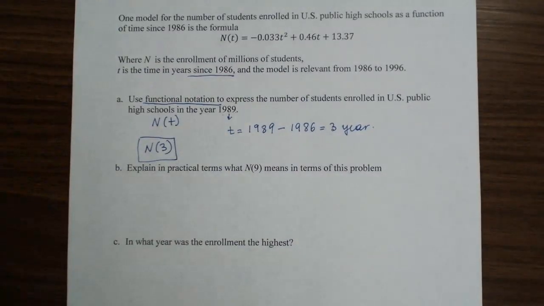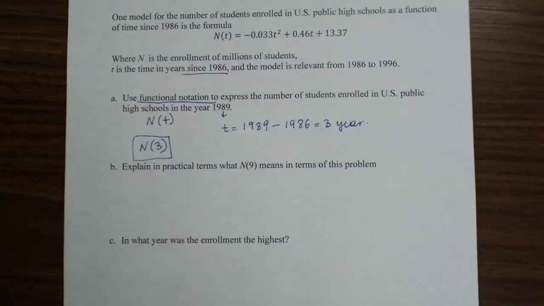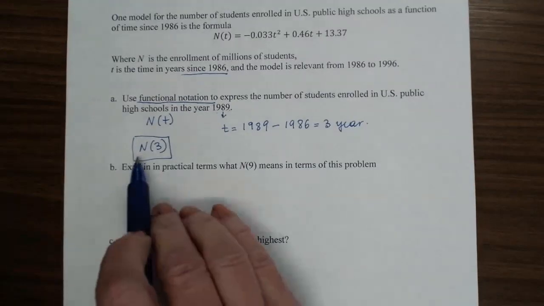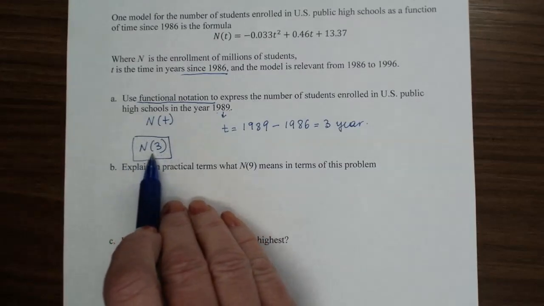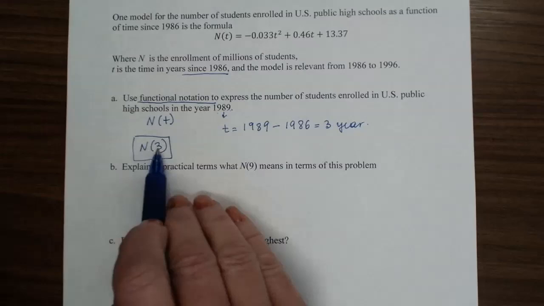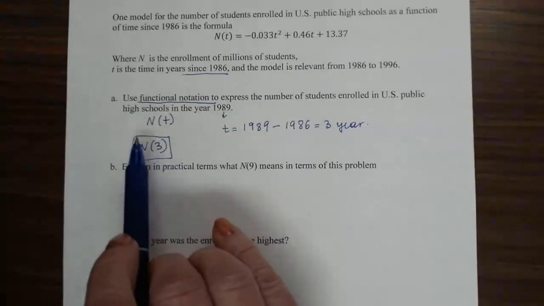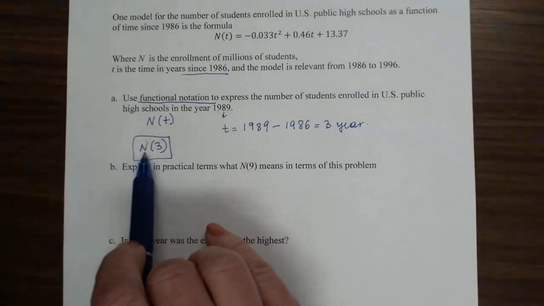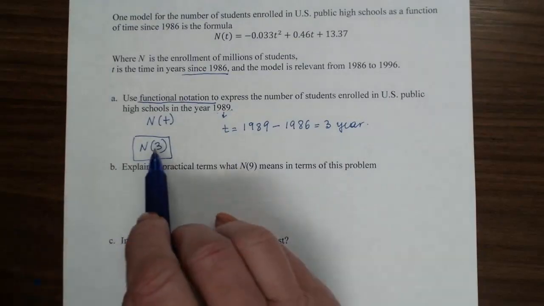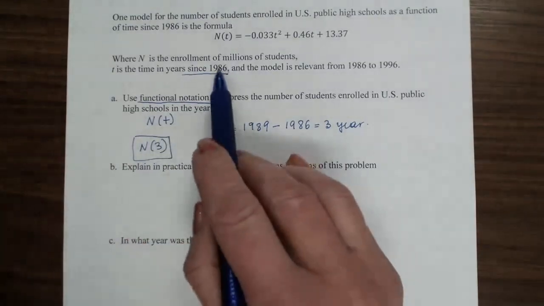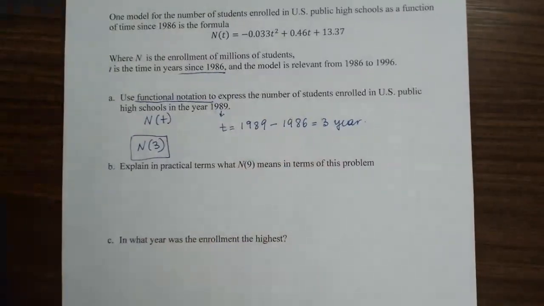That's all. You don't have to calculate the value, because mathematicians want to know just the general idea, just the functional notation. And N of 3 means that we're talking about the number of students in millions enrolled in U.S. public high schools 3 years after 1986.